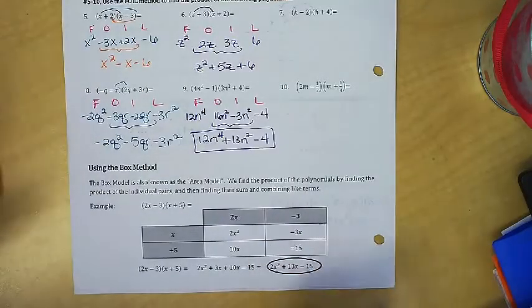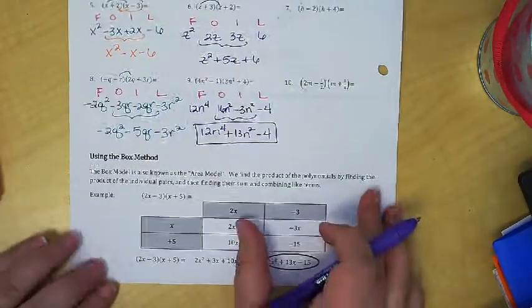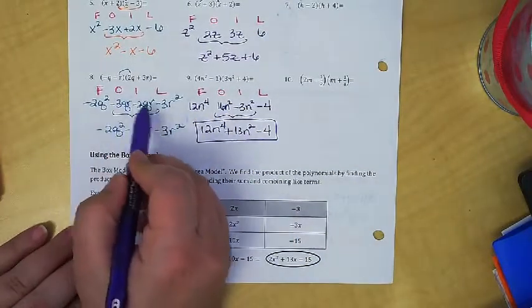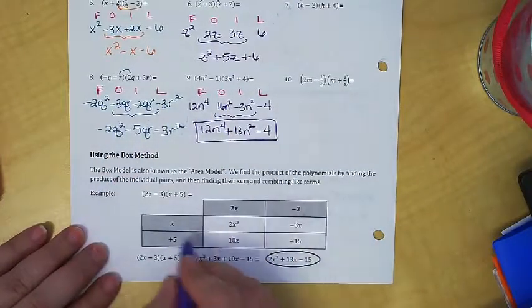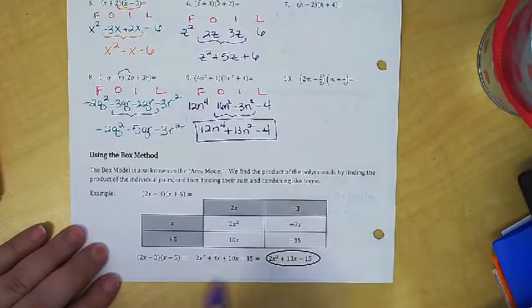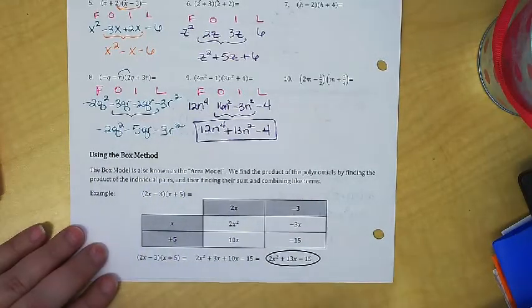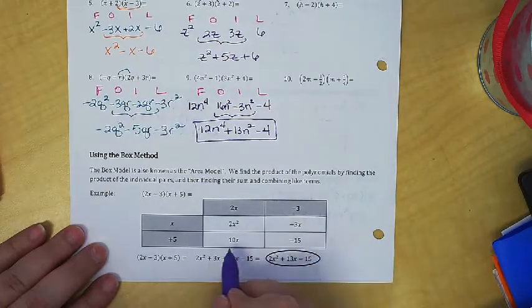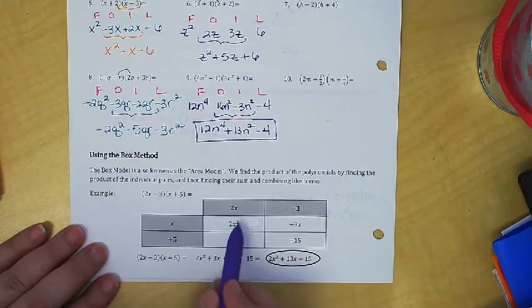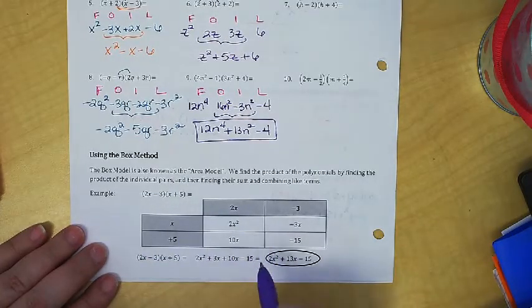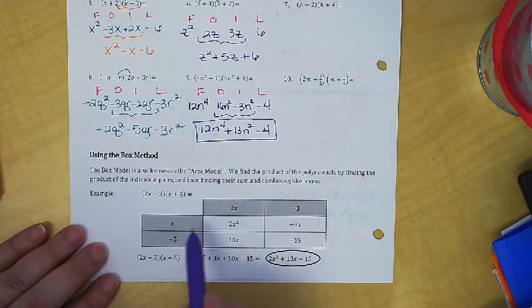Some people love it. Some people say, you know what, I don't need that. It's a really nice way if this gets a little disorganized for you and you're more of a visual person. This might help. This is called the box method, sometimes also known as the area model. And it's pretty simple. You just make a box with enough sections in it. If this is a 2 by 2, then we need a 2 by 2. And then you just use it to organize your answers.